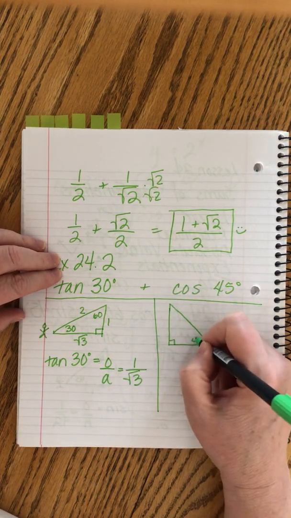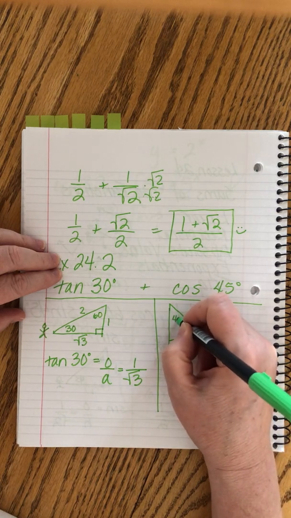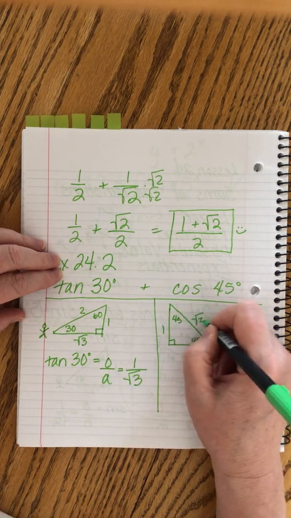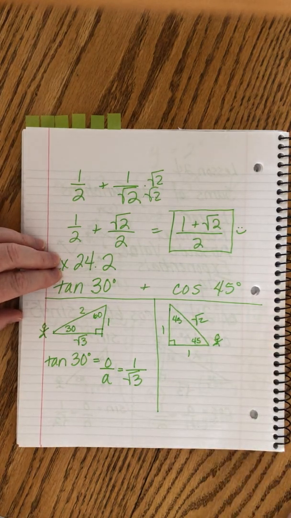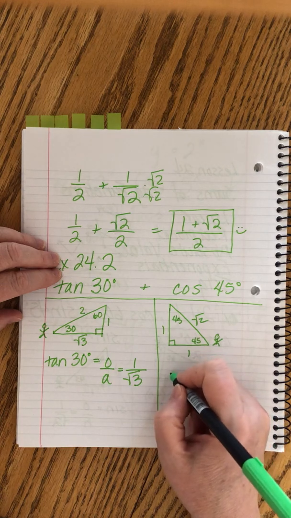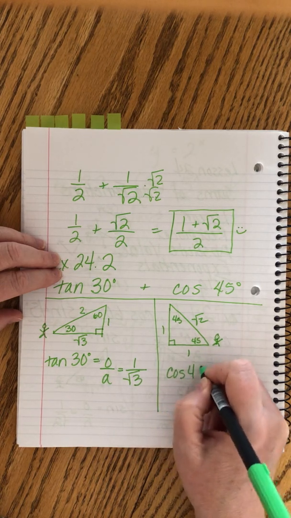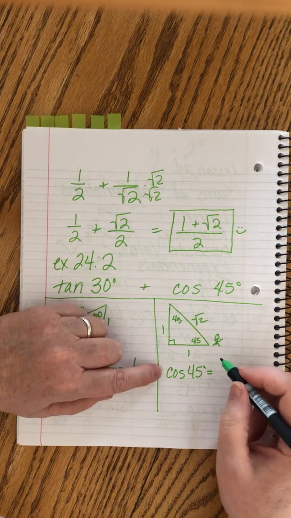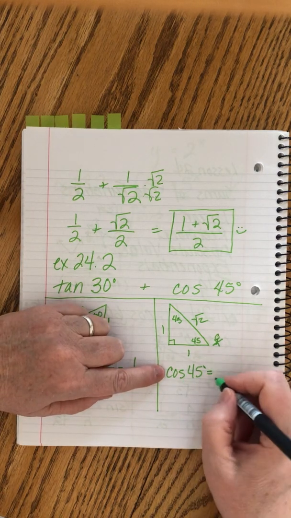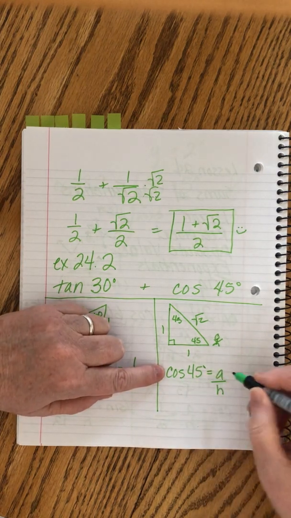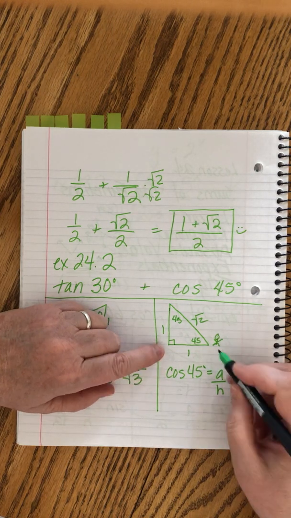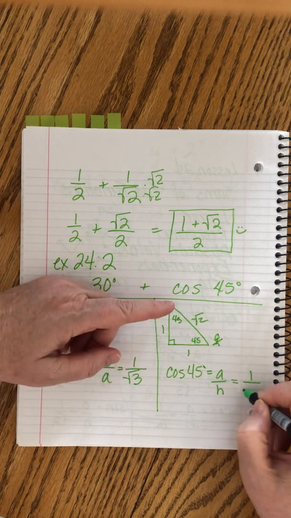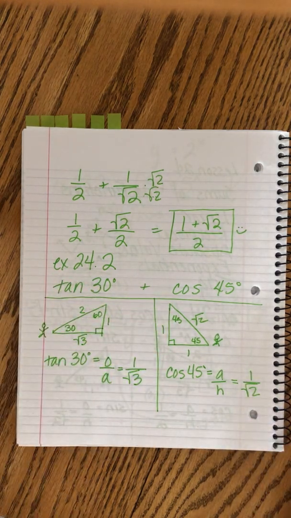45, 45, 90 triangle, 1, 1, square root of 2. We're standing at 45 degrees. They're all the same on this one, right? And we want the cosine of 45 degrees. That would be equal to, cosine is A hold. Oscar had A hold over Arthur. And that would be, the adjacent is 1, the hypotenuse is square root of 2. Again, you're thinking cosine and sine are the same. That's right.